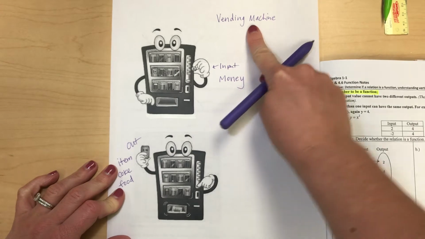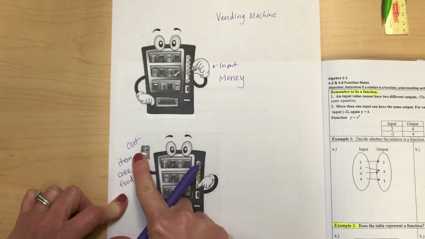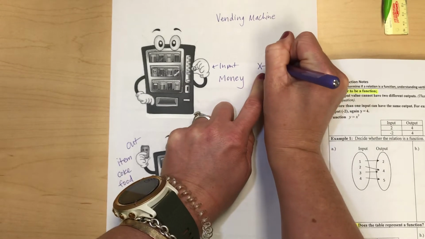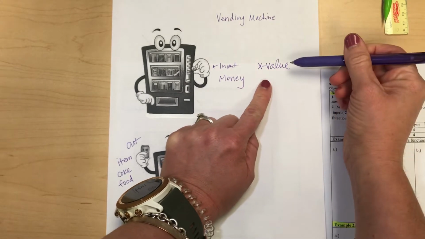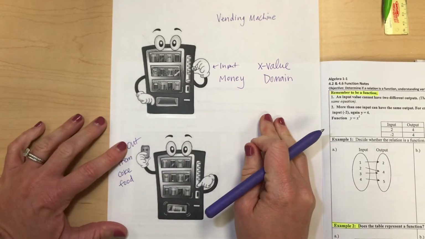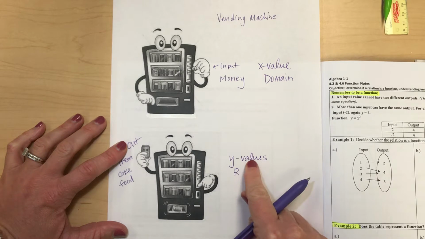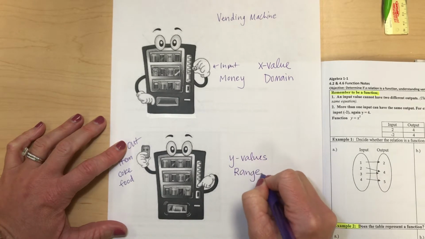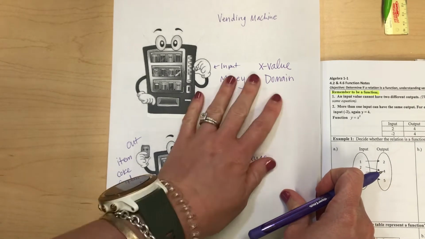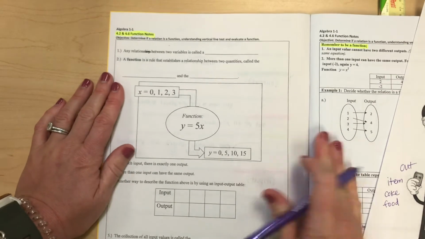So the vending machine is a good way to visually remember that the input is different than the output. And the input of a function is called your x value. And the values that you can put in are called the domain. And the outputs are the y values of a function, and those values that you get out make up what is called the range of the function. And so I want to talk to you about how you know your relationship represents this type of function. So first I'll talk about it over here on your actual note sheet.